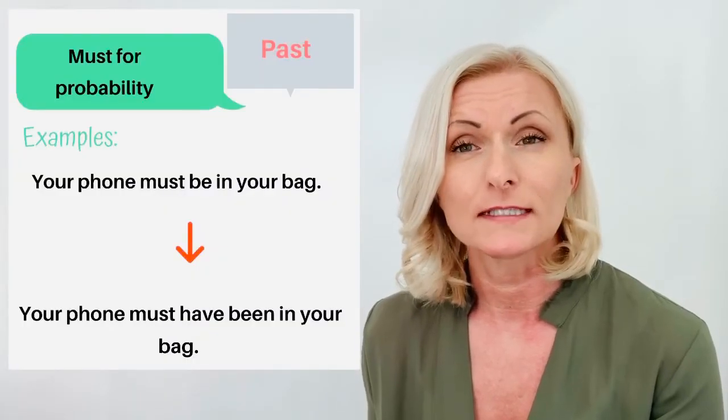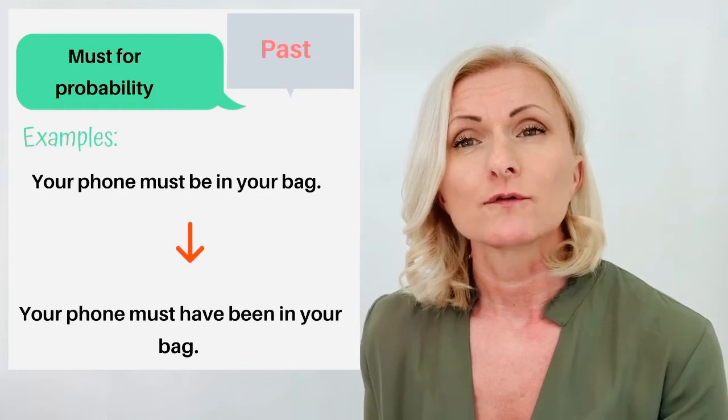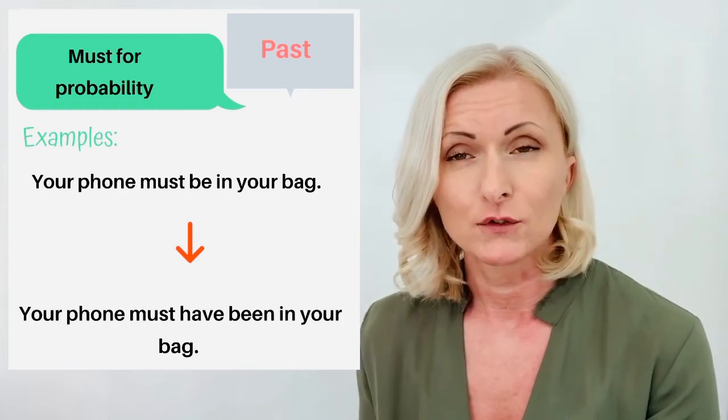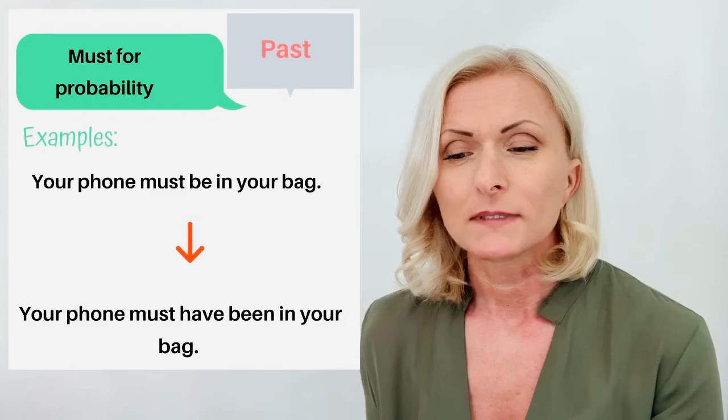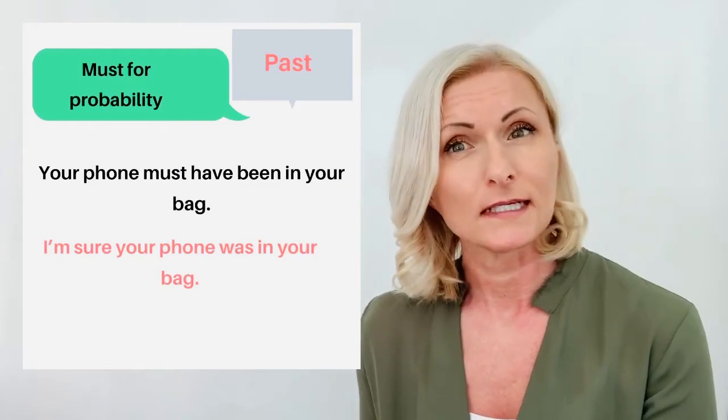How can I use the past tense for this structure? So the past tense will be your phone must have been in your bag, which means that I'm pretty sure, almost certain, that your phone was in your bag.